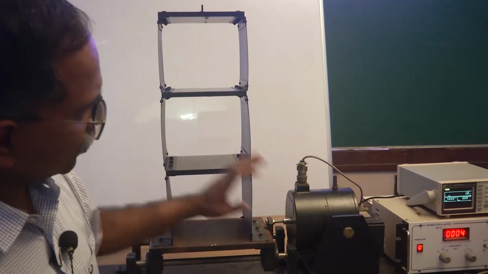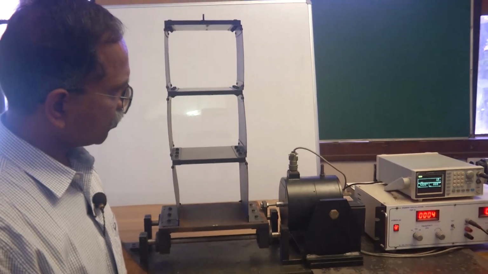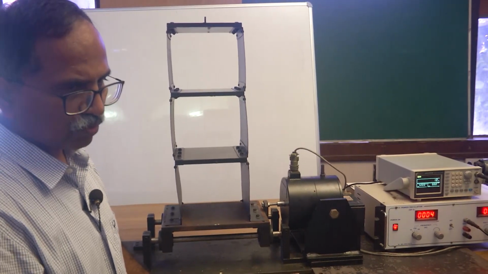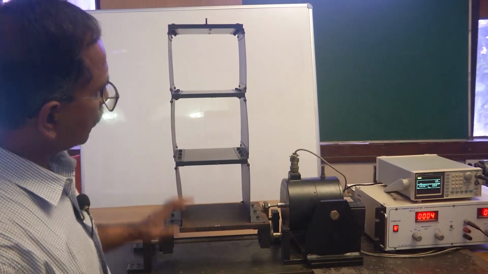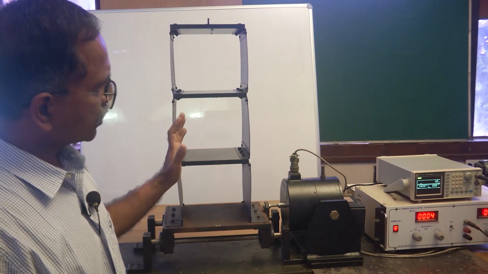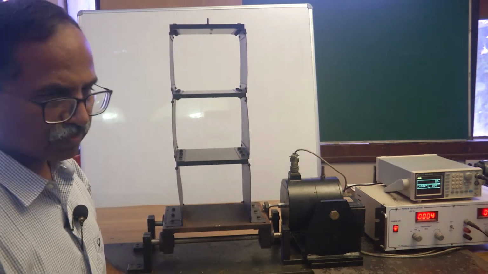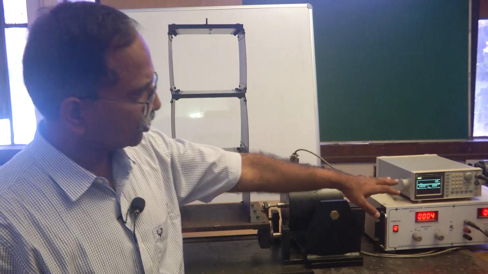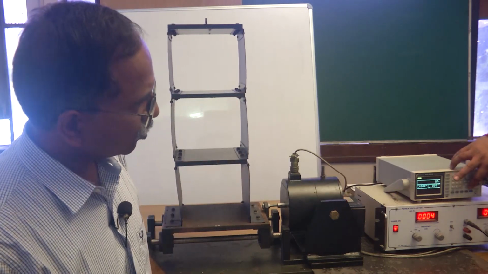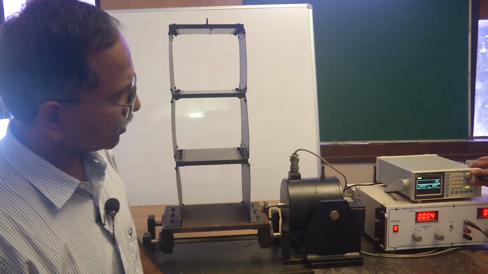So, we are going to now start scanning the frequency starting from 1 hertz onwards in steps of 0.1 hertz, and look at where we observe the resonances, and at that resonance condition we are going to observe the way this multi-degree of freedom system vibrates. So, Anuj is going to help us manipulate the frequencies in steps.